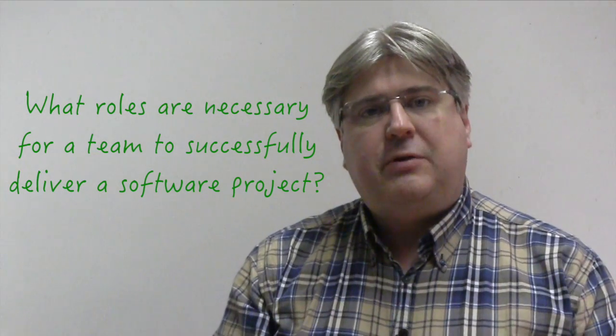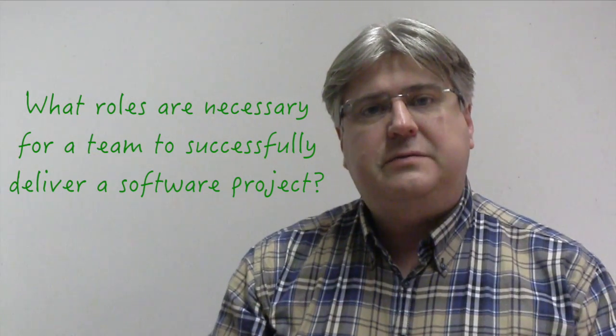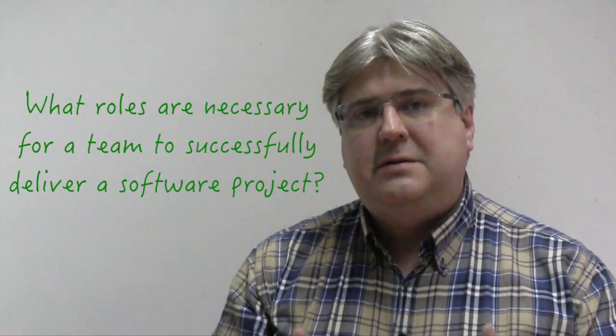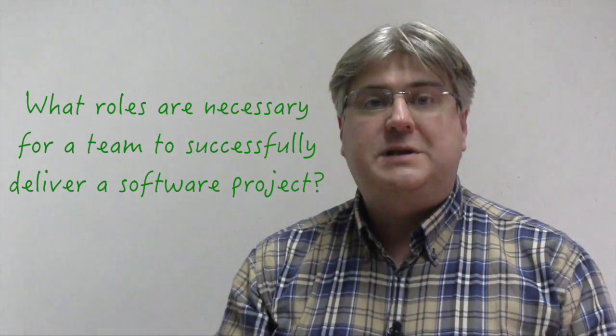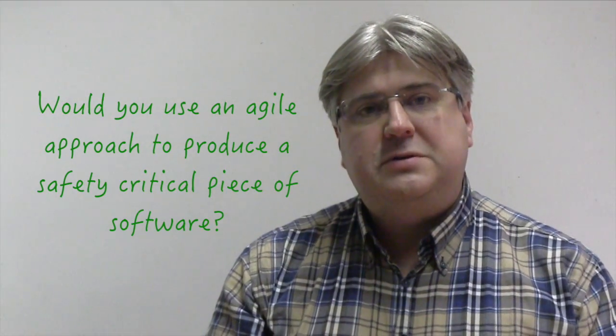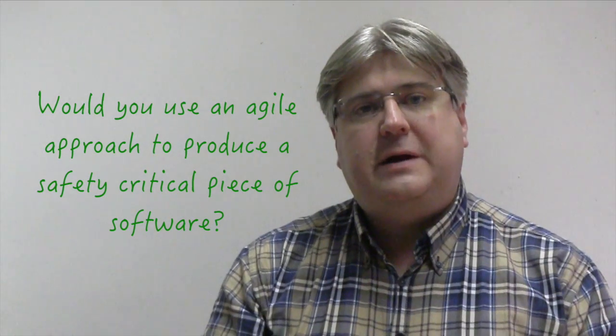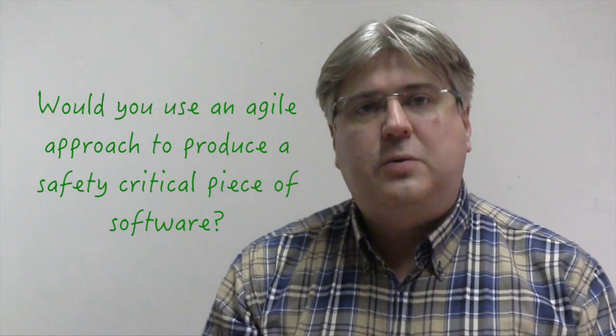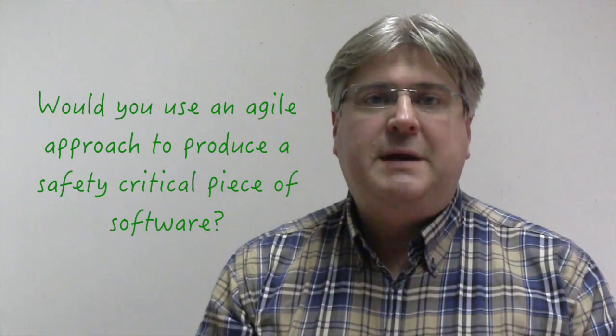Before you come to the sessions, please think about the following 2 questions. Firstly, what roles are necessary for a team to successfully deliver a software project? You can think about agile or plan-driven approaches. And then secondly, would you use an agile approach to produce a safety-critical piece of software? For example, an air traffic control system or software for a medical device. Why or why not?